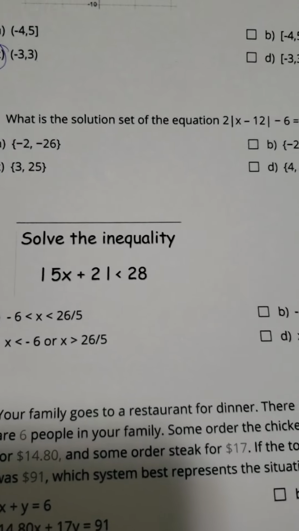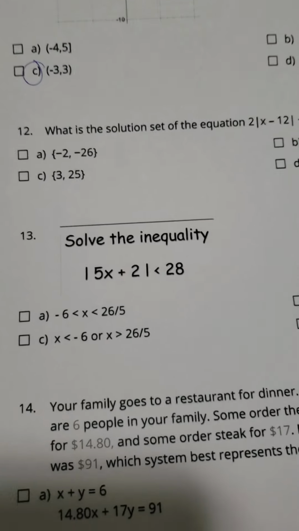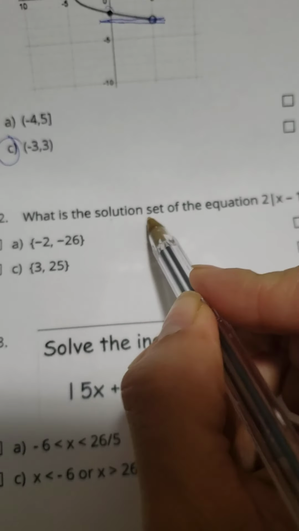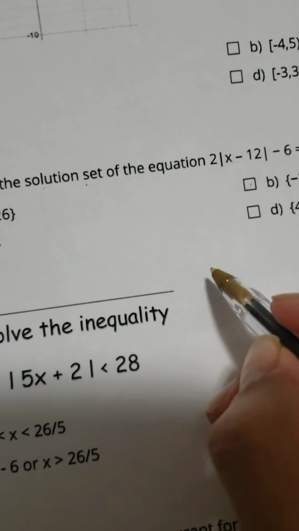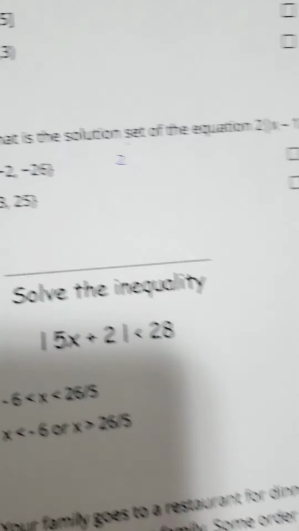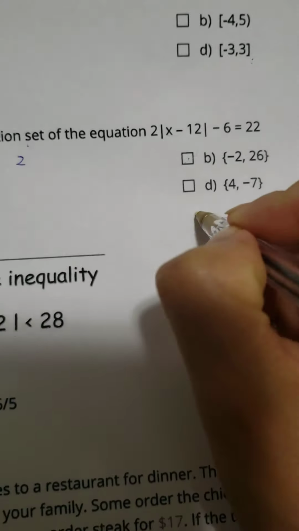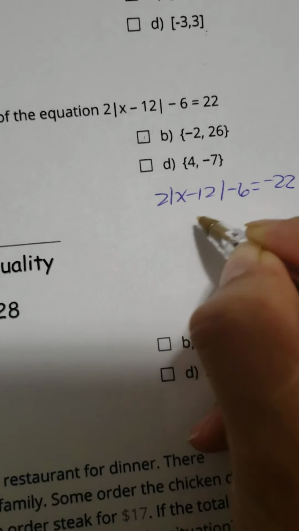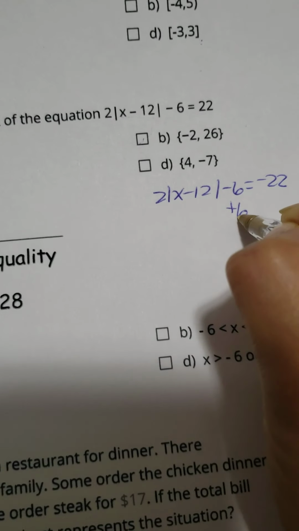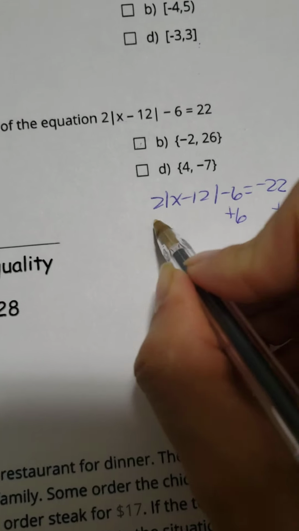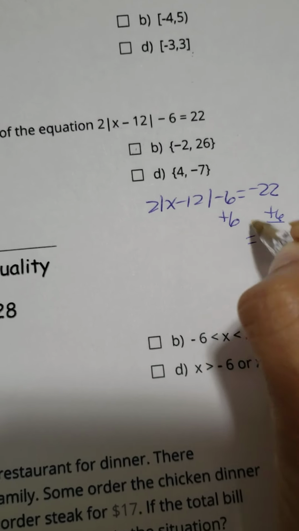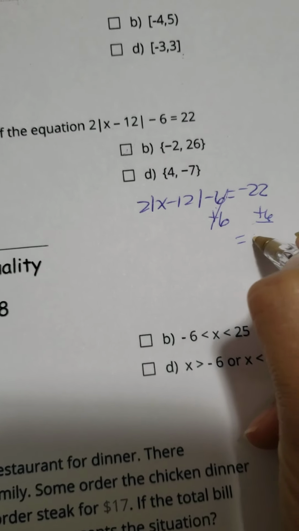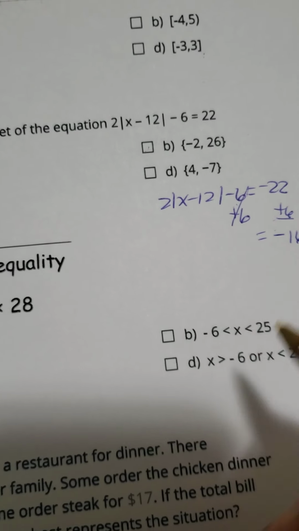All right, number 12. What is the solution set to the equation? So it's giving us this absolute value function, and when it says what is the solution set, it's just solving for x. We have 2|x minus 12| minus 6 equals -22. We're going to get rid of whatever's outside of the absolute value first. That's going to be the 6 and then the 2. By doing the opposite, that's a -6 originally, so we have to do the opposite, add a 6. These are opposite signs, so we subtract and keep the sign of the larger one.